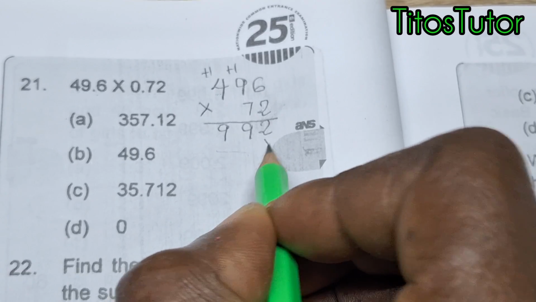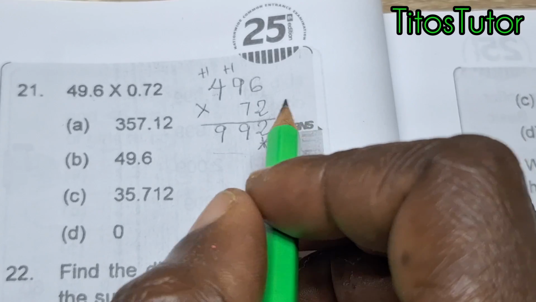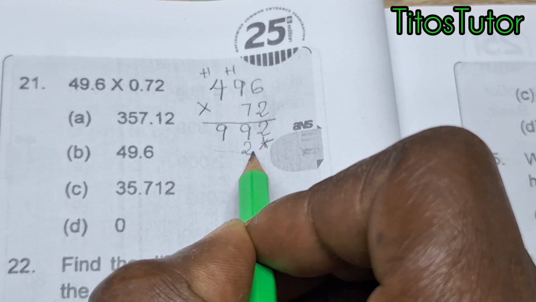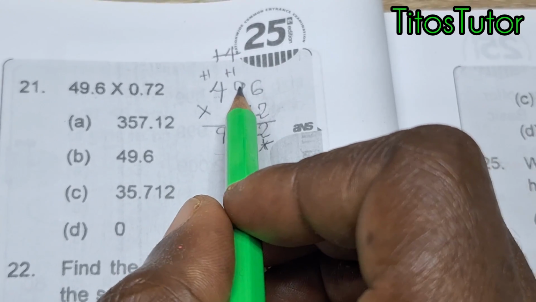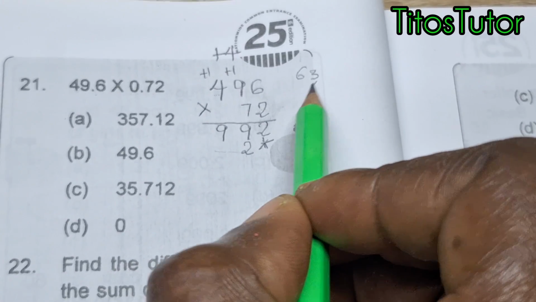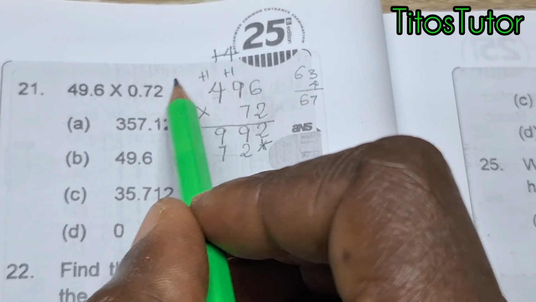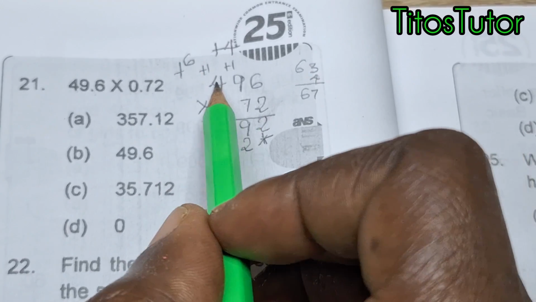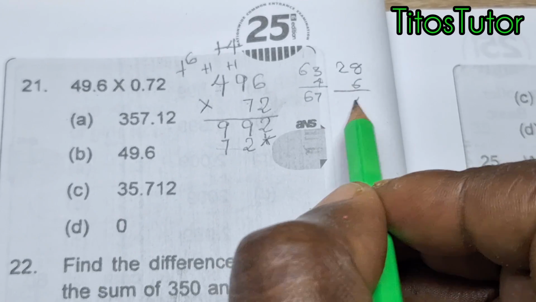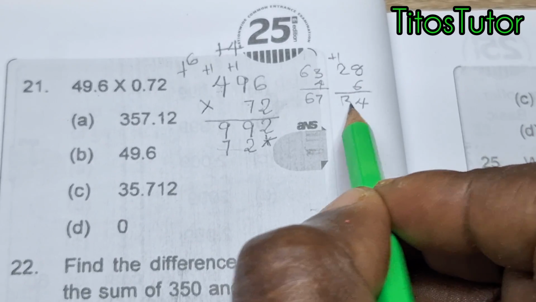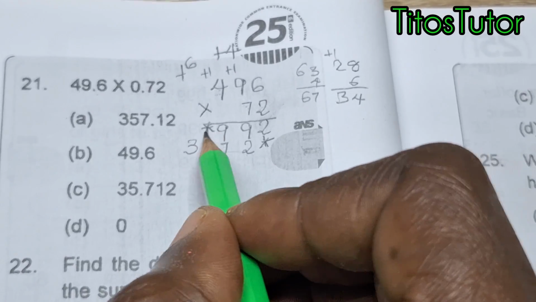I'm done with the units, so I'll close up this place. I'm going to start with the tens. 7 times 6 is 42. I write down 2 and put a plus 4 here. 7 times 9 is 63. 63 plus 4 is 67. I write down 7 and I put a plus 6 here. 7 times 4 is 28. 28 plus 6 is 34. I'm going to close up this place with an asterisk.